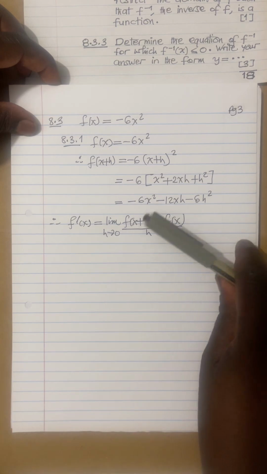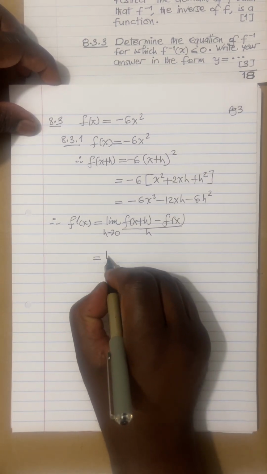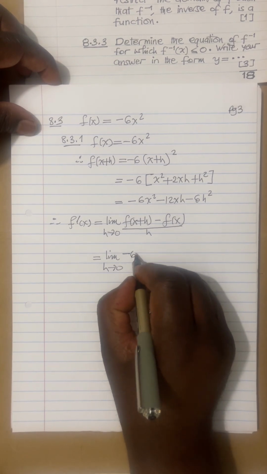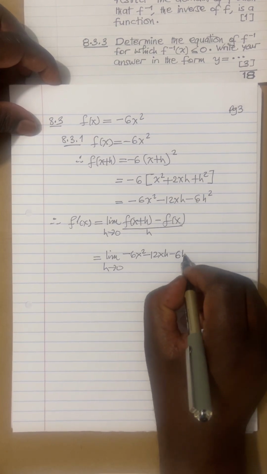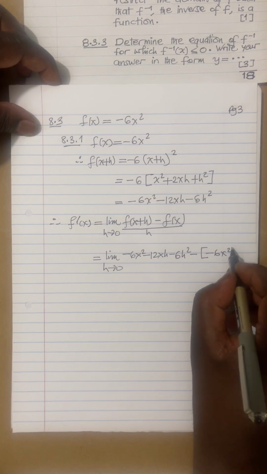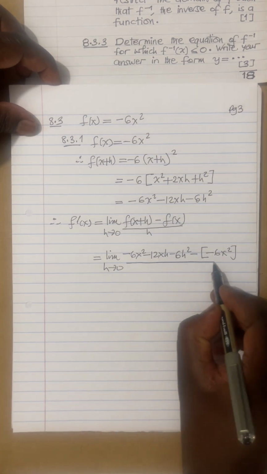Substituting the two expressions into the formula, this is equal to limit as h approaches 0 of minus 6x squared minus 12xh minus 6h squared minus, remember you must always use brackets here, minus 6x squared coming into the brackets there, all over h.